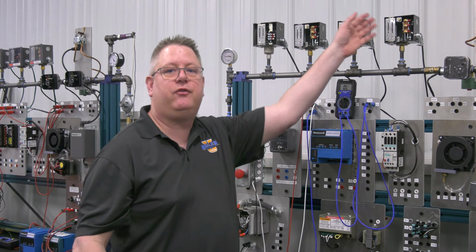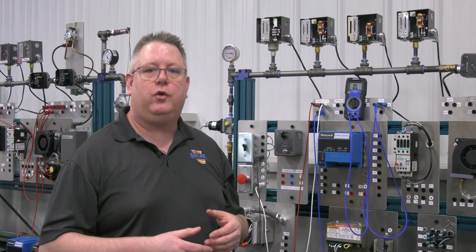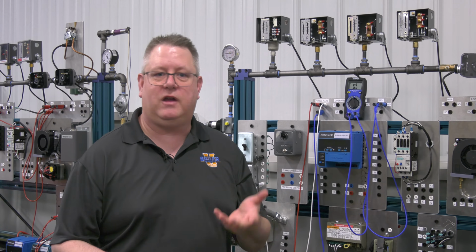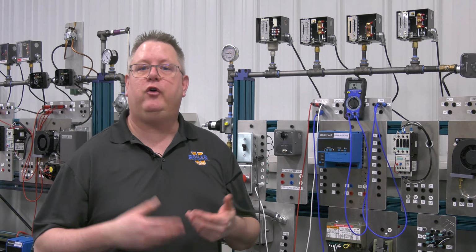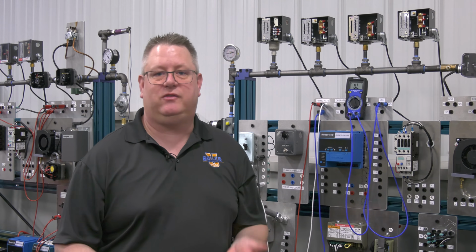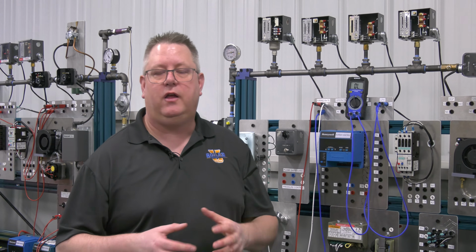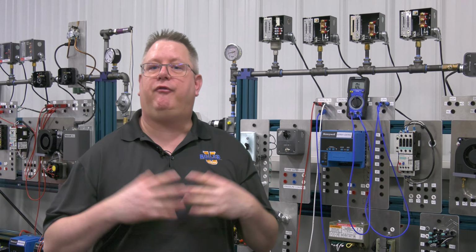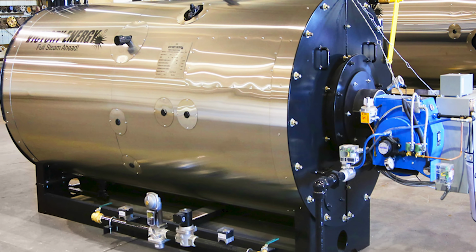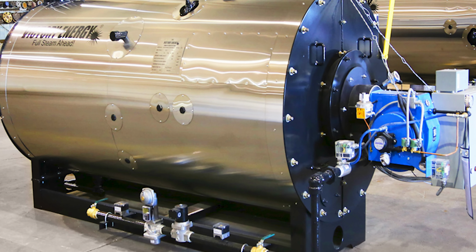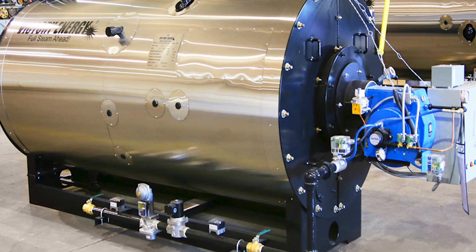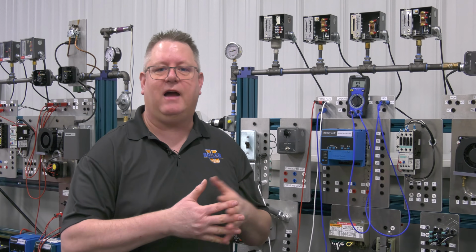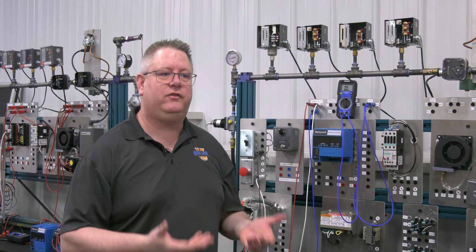Now, the proper setting for a low fire hold switch is going to vary depending on the equipment that it's on. On a low pressure cast iron sectional boiler, it may only be set for a couple psi, just enough to ensure that we're generating steam and sending some out into the system. On a typical fire tube boiler, it might be set between 10 and 25 psi to ensure that we don't just have air pressure forming on the boiler from it warming up, but high enough that we actually ensure that we're generating steam.